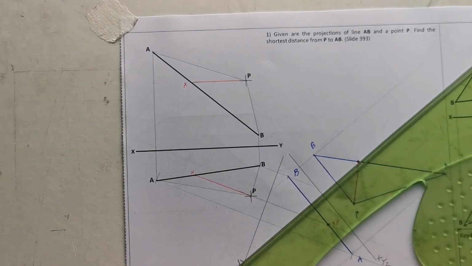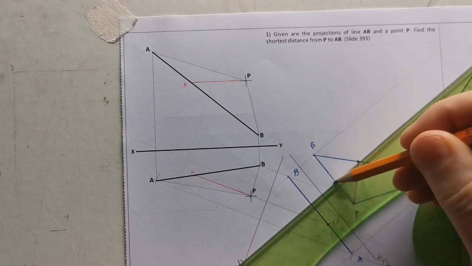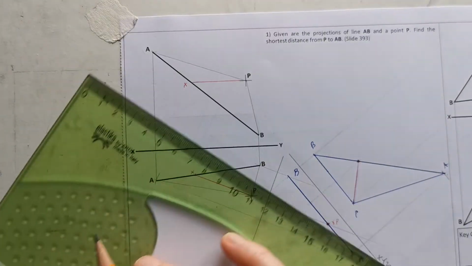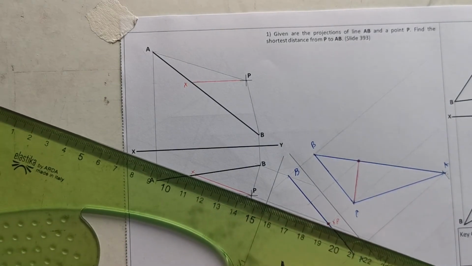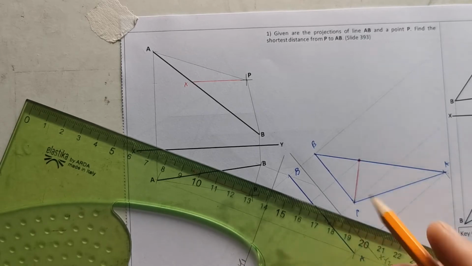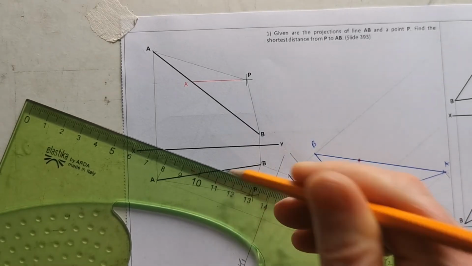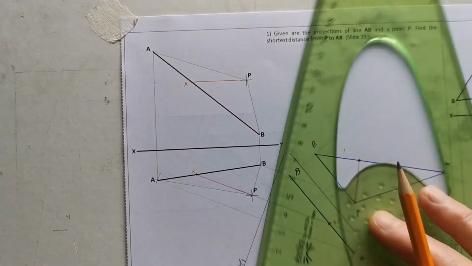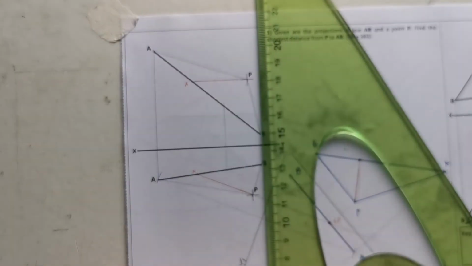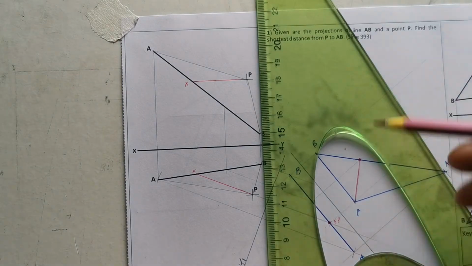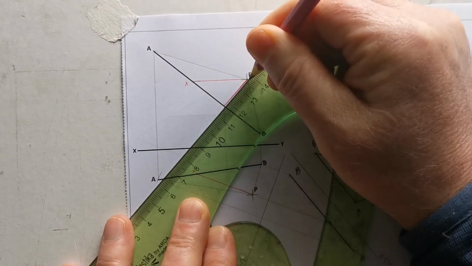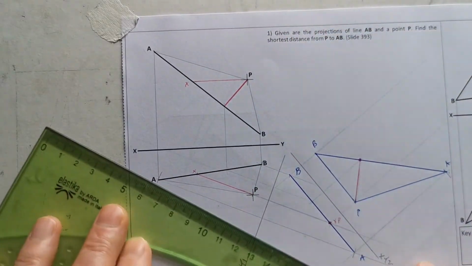So that's the point on AB here, and that is projected up to here, and finally up to the elevation. I'm just going to draw that line in the elevation, and in the plan.